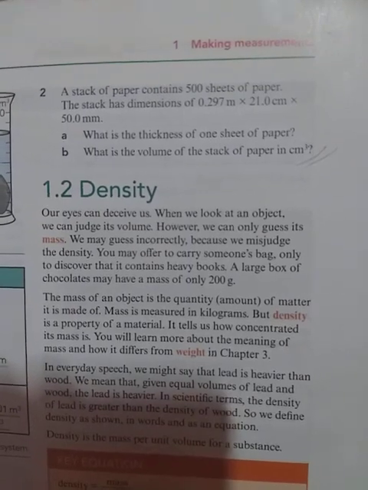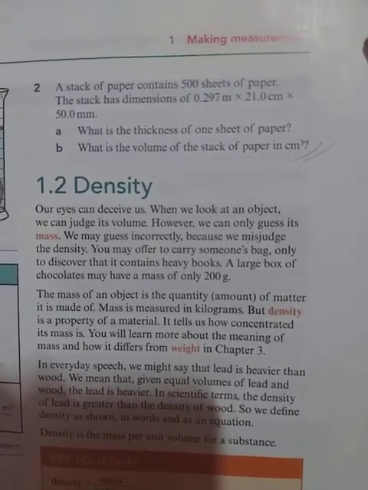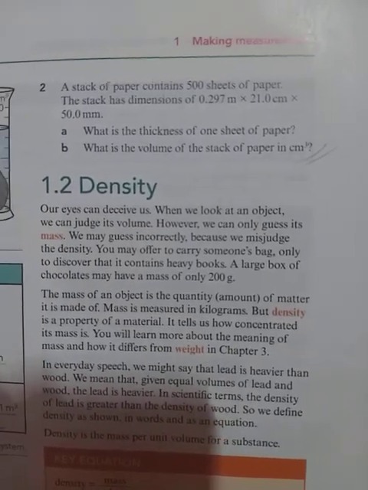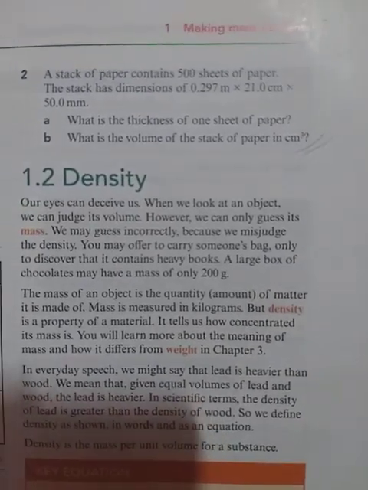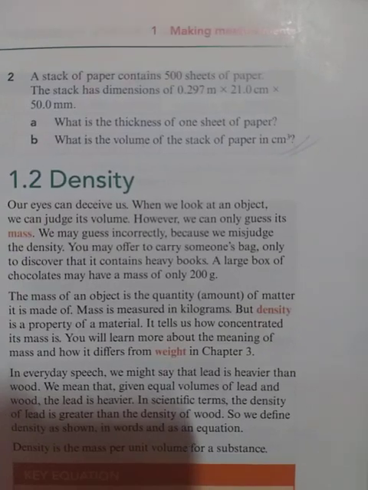Okay. Here is a question. A stack of paper contains 500 sheets of paper. The stack has dimensions 0.297 meter into 21 centimeter into 50 millimeter. What is the thickness of one sheet of paper?